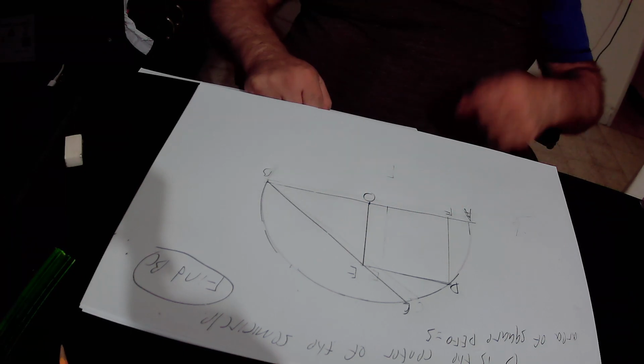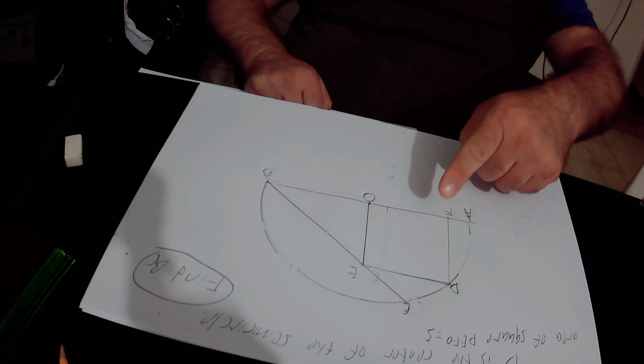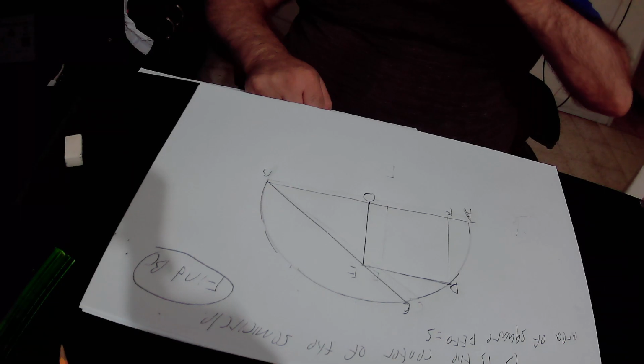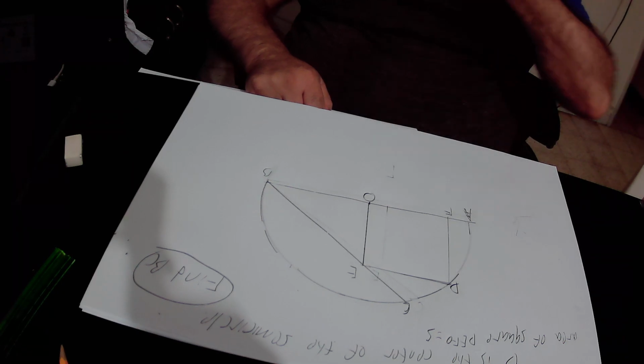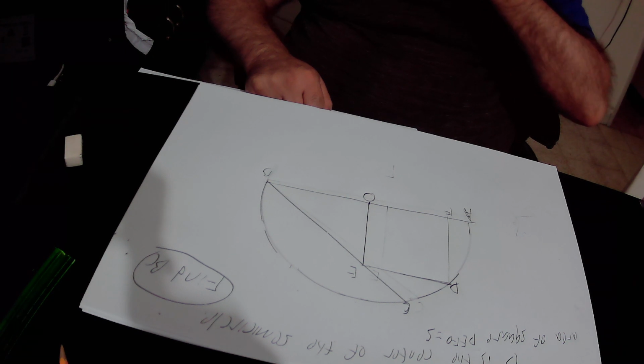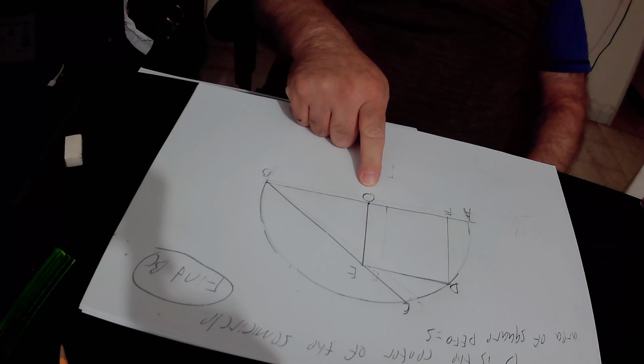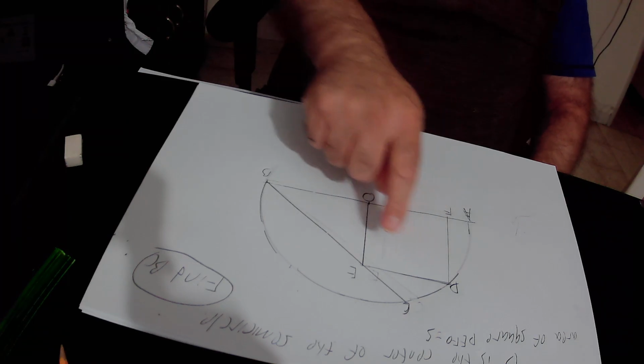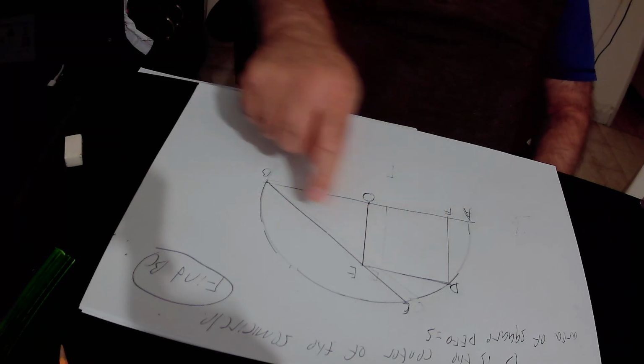We know that the area of square DEFO is equal to 5 square units, and we also know that point O is the center of the semicircle, and we have to find out the length of line segment CB or chord CB.